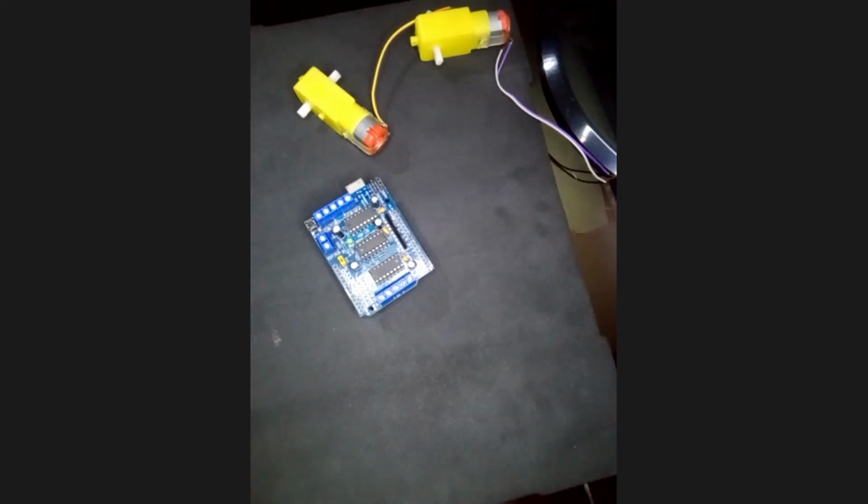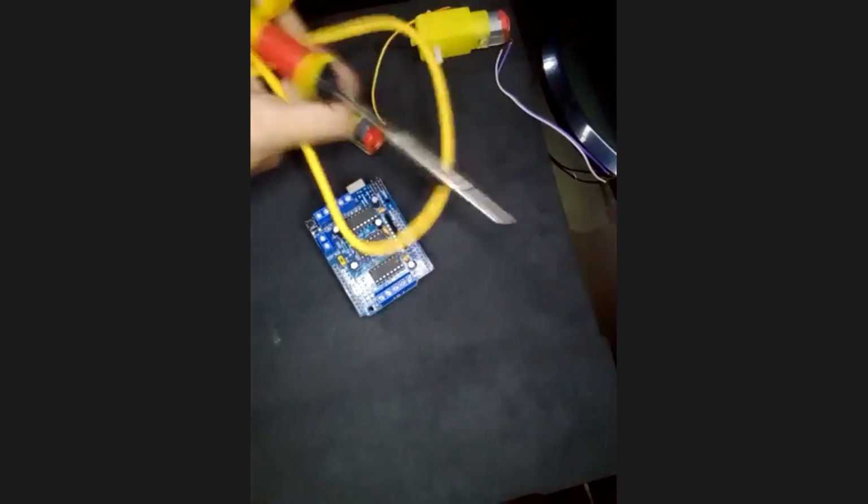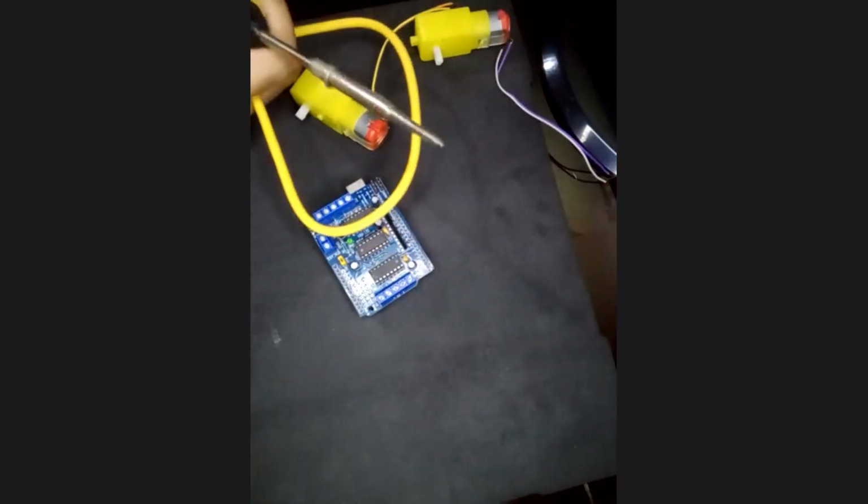So I think it's in my best interest that I teach you guys how to solder. Do we have time for that? Yeah, we have time. So just a quick intro to soldering, very quickly. This is a soldering iron. You guys may have seen this before.